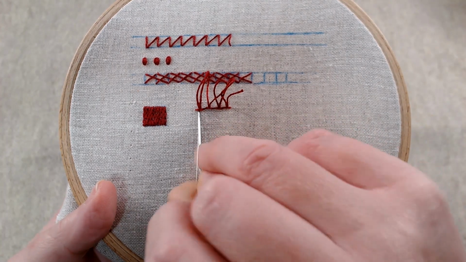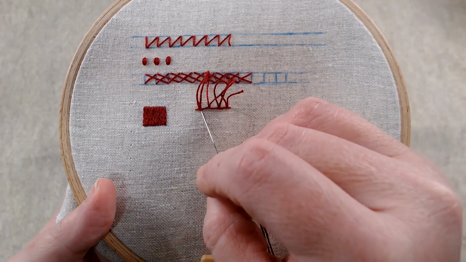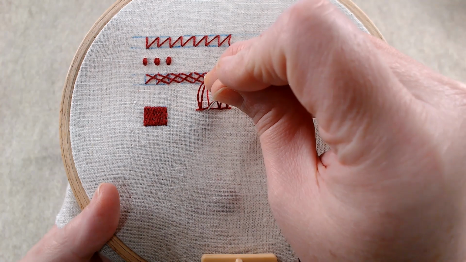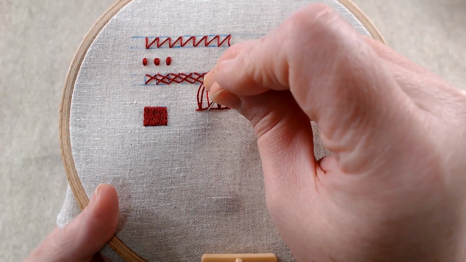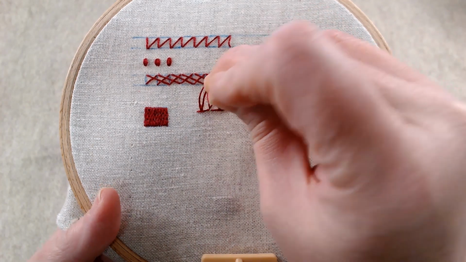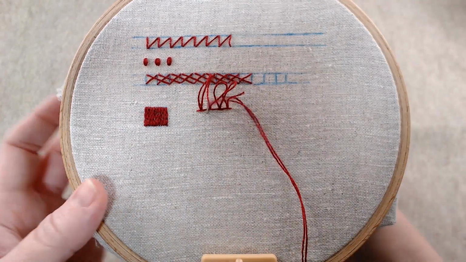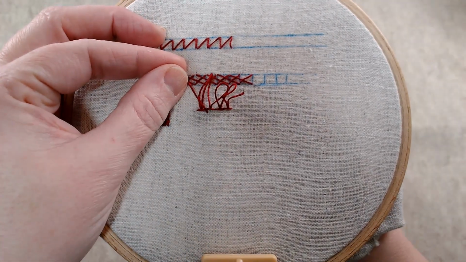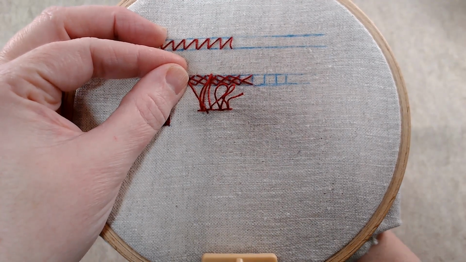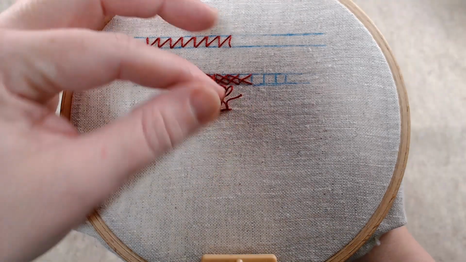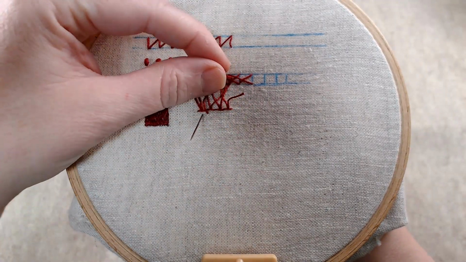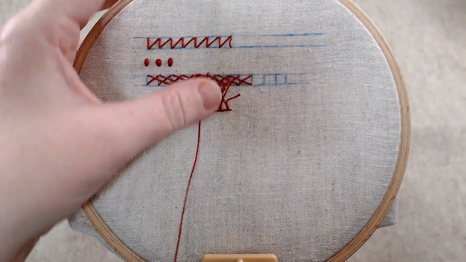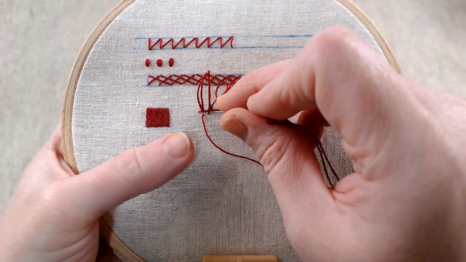So here's where the loop is sitting on my first row, so I want my loop to be here, so that's where I'm going to go down first of all. So I'm just going a couple of millimeters down on the fabric, taking my thread down at that point, and then I want to hop to the left, and I should be coming up directly below the loop on that first line of stitches. So pull through so that your loop is the same length as the previous row.